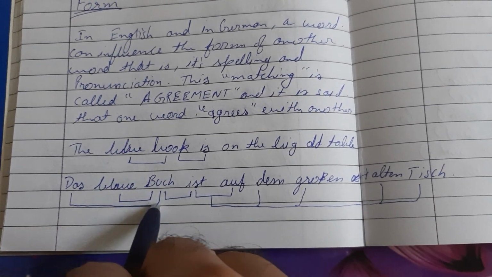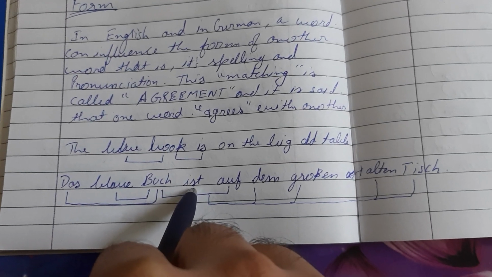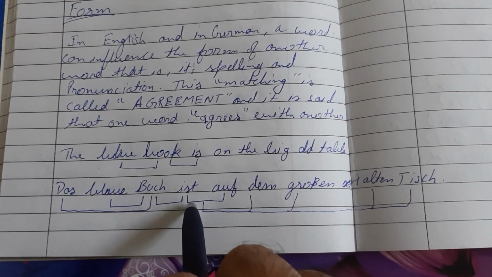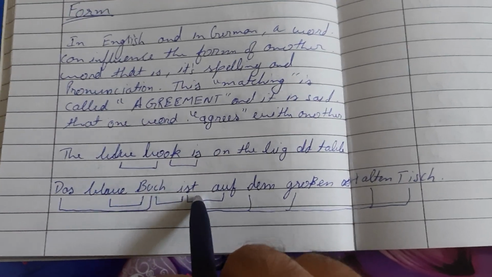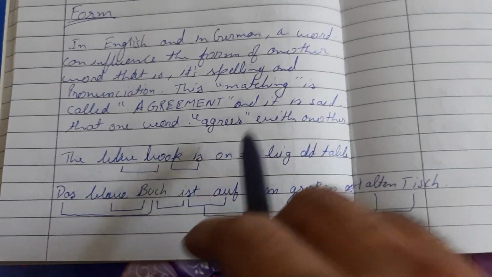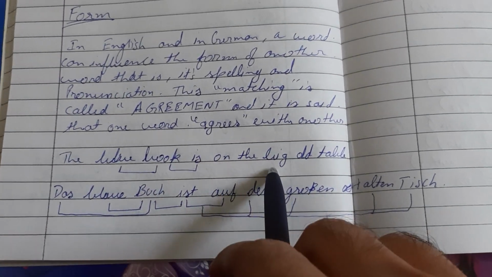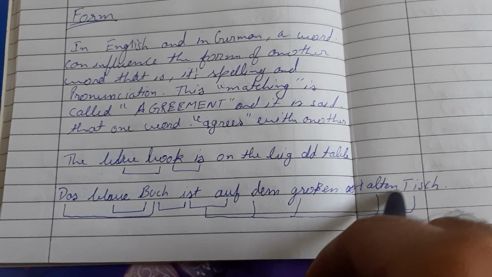If it were plural, we would get sind. And is on is translated to ist auf dem großen alten Tisch. So großen is big, alten is old, and table is Tisch.